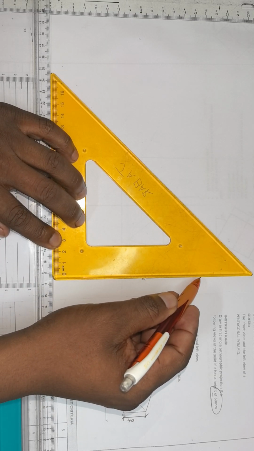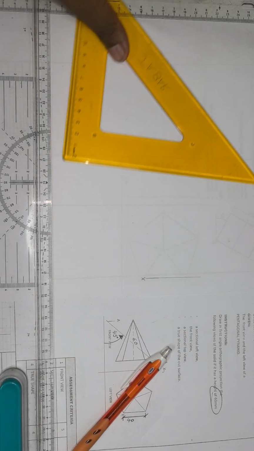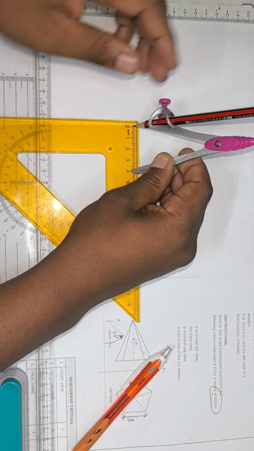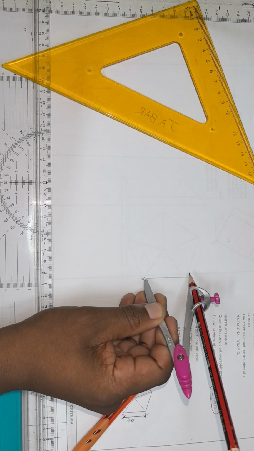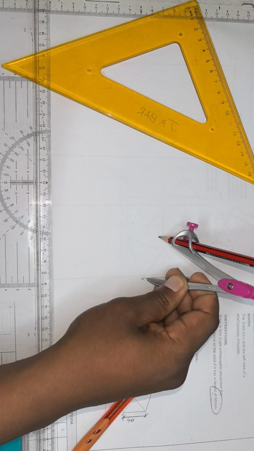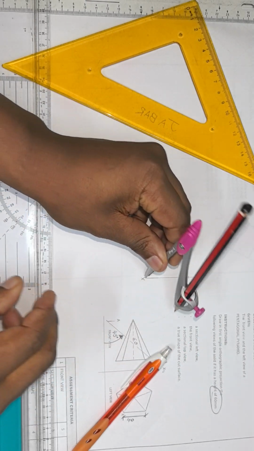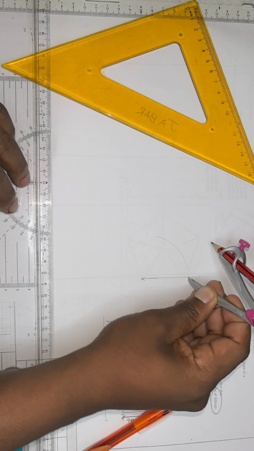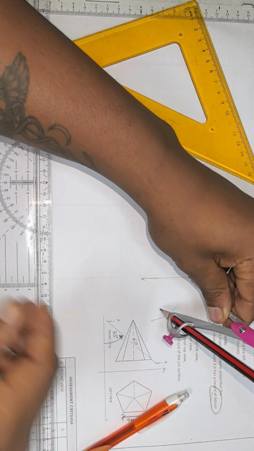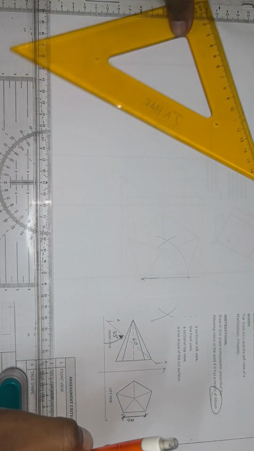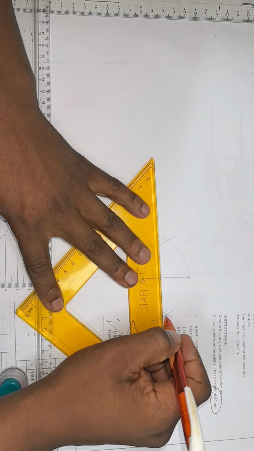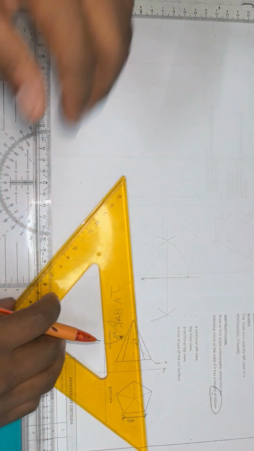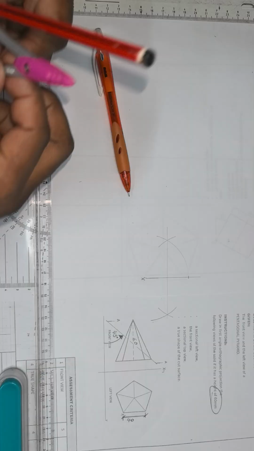For the pentagon construction, you can use any method that you are comfortable with. First, start by measuring 40. I'm going to use the bisecting method. With your compass still at 40, you're going to bisect this base. Draw your bisector line. This bisector line gives us the center point of the line.